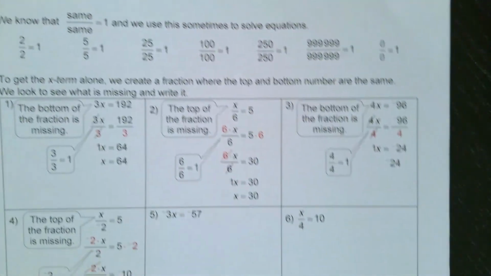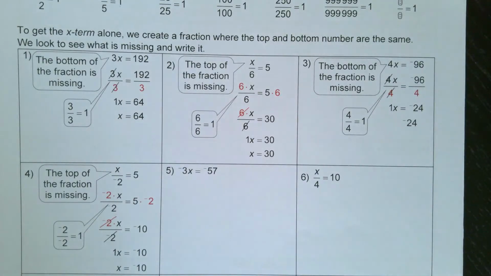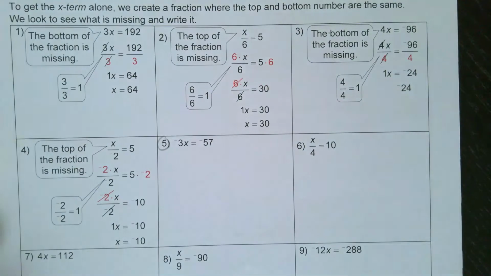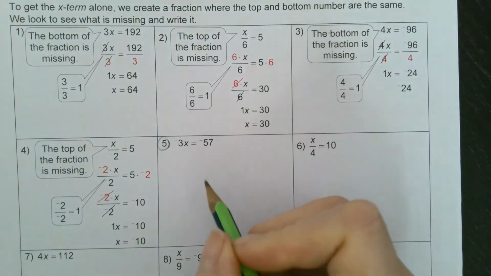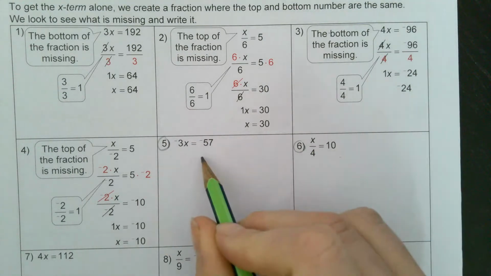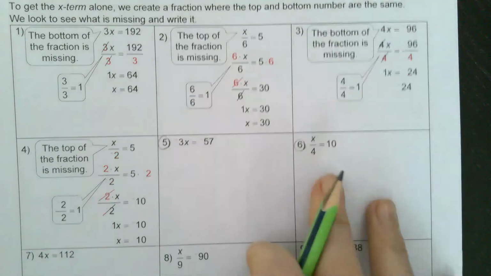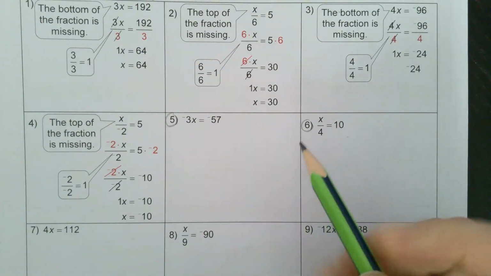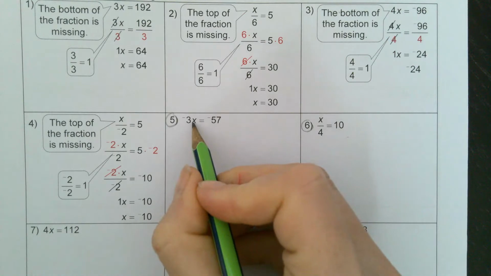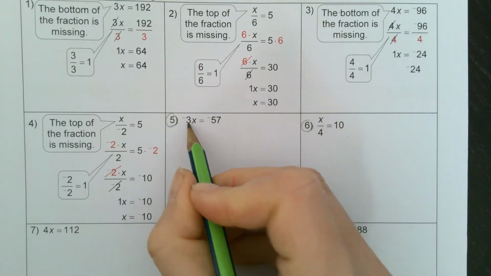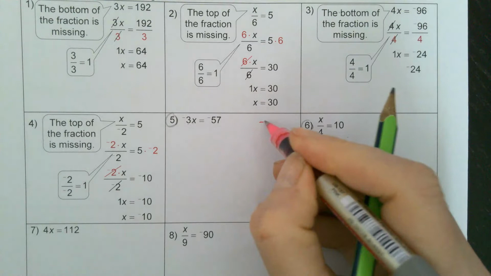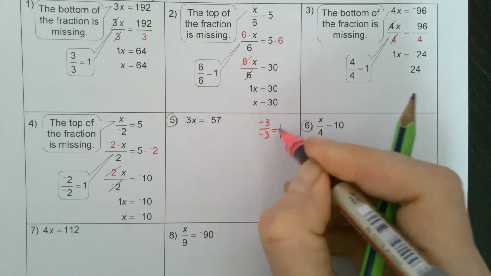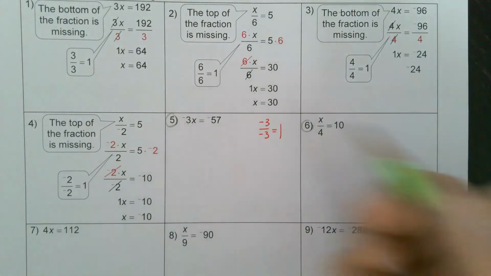So let's look at question 5. Okay? So here, I want to do 5 and 6, and I want to show you that these two questions, even though they look very different, they're actually the same. We solve them the same way. So here we want x to be alone, so we have to get rid of this 3. So we have to make that fraction negative 3 over negative 3, because it makes a 1, and so it makes x sort of by itself.